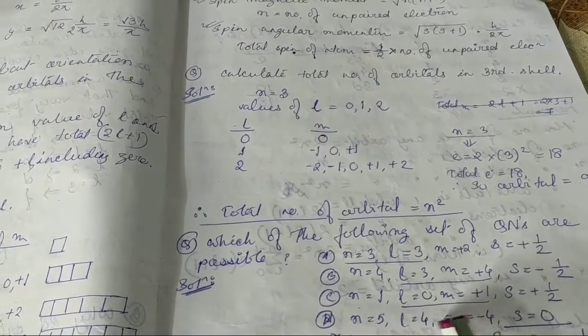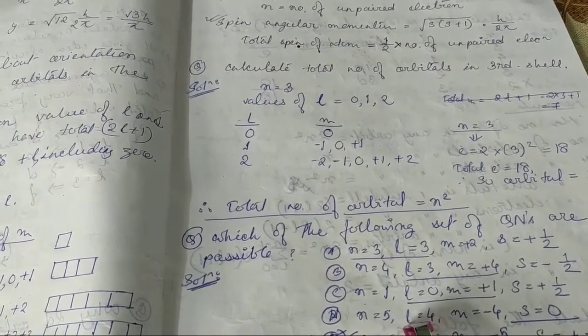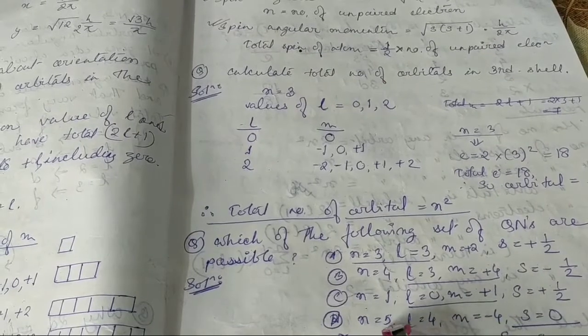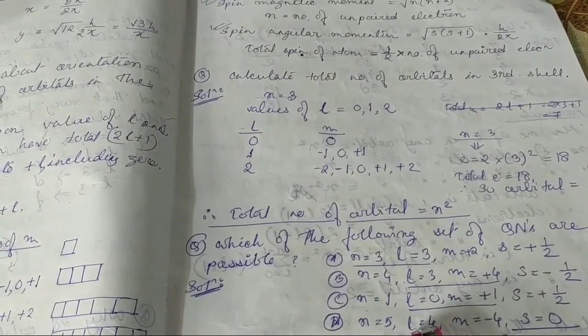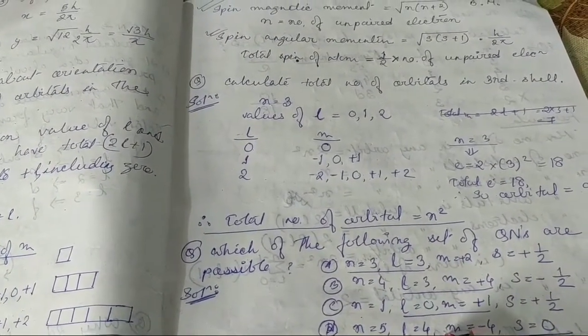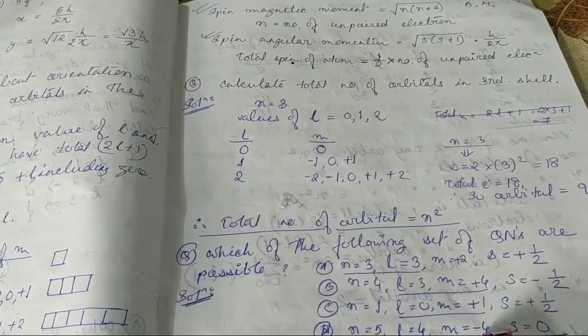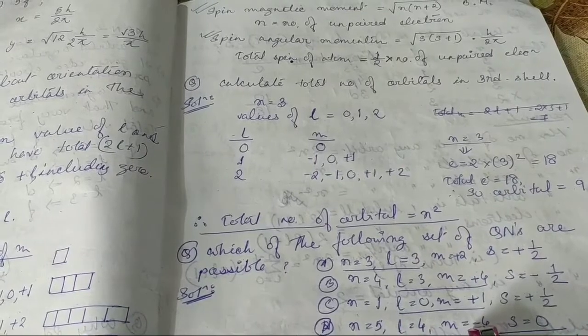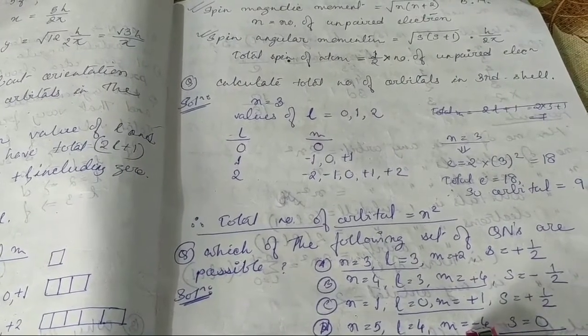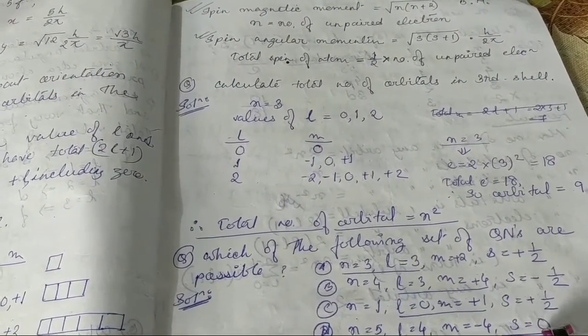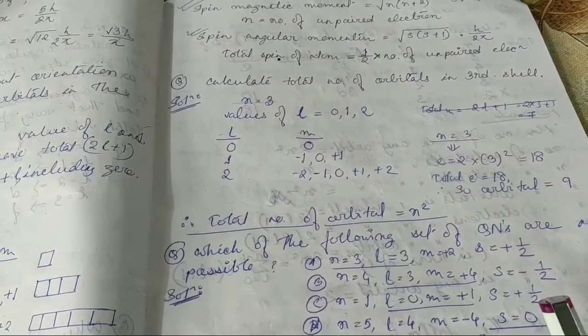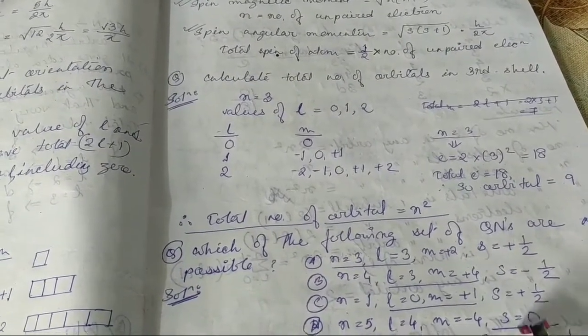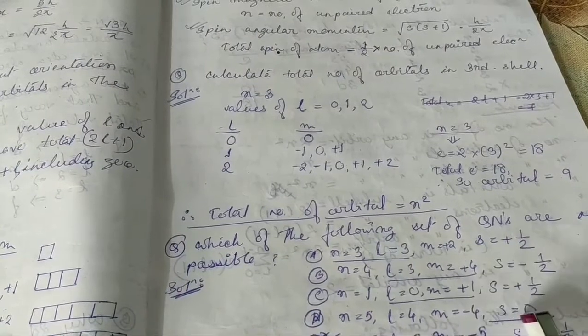Now we are coming to this set, n equal to 5, then L equal to 4 is possible, 0 to n minus 1. Now m will have plus L to minus L including 0, so minus 4 is possible, but s cannot have the value of 0. It can only have either plus half or minus half. So this set is again not possible.